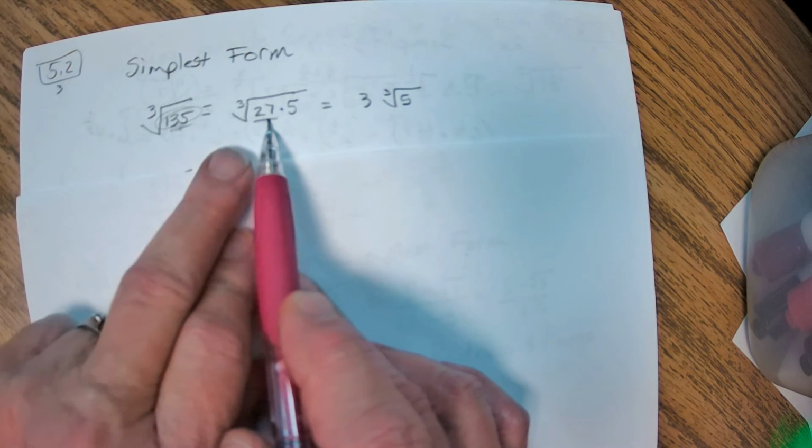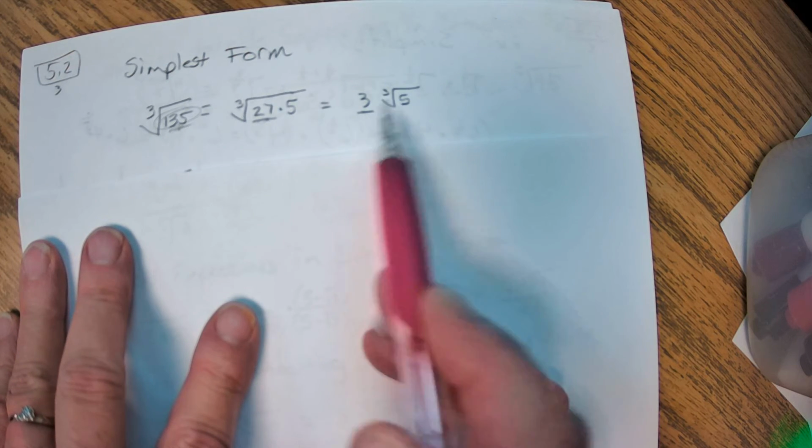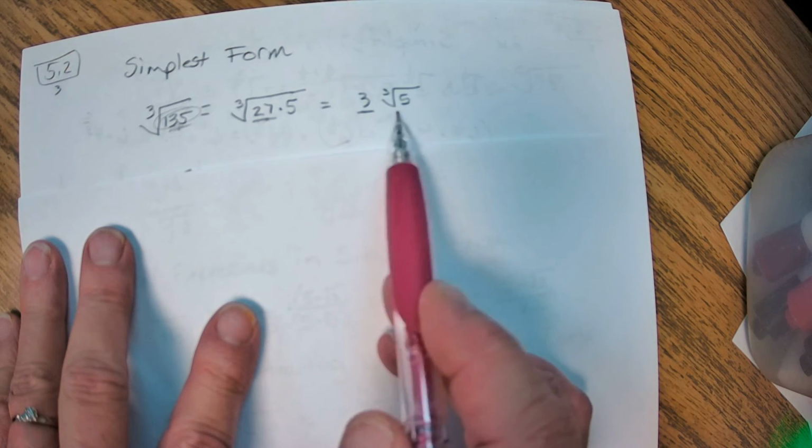So now I can simplify this one step further, because the cubed root of 27 is 3. And then you just write down whatever's left over. And what's left over is the cubed root of 5.